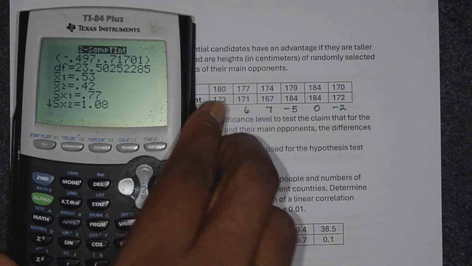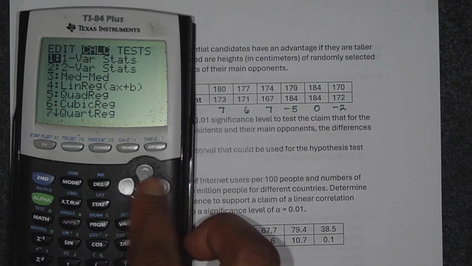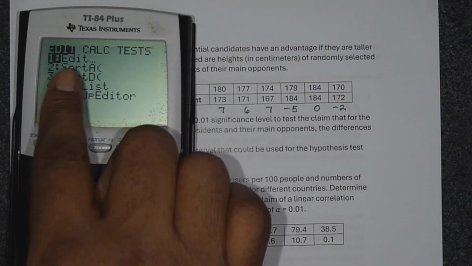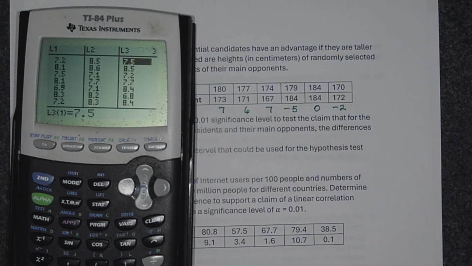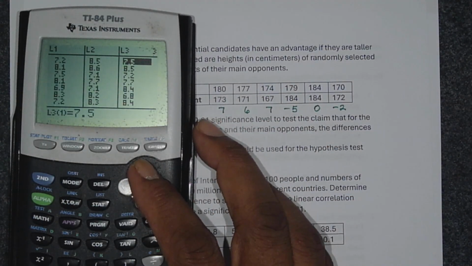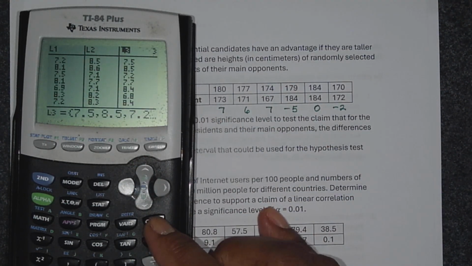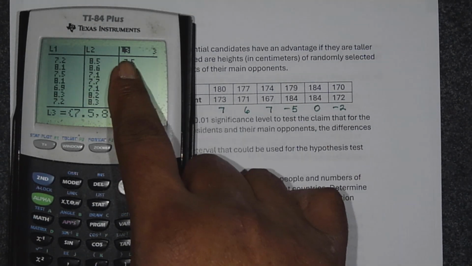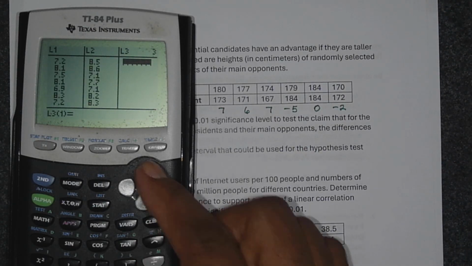So let me go ahead and do that right now by pressing the Stat key. Actually, I'm going to edit. So when you press Stat key, under the Edit menu, select number 1 for Edit. And you notice I've got some stuff that's in L1, L2, and L3. So I need to clear all those data values out by using the up arrow key to highlight, and then press Enter and press Clear, then Enter.